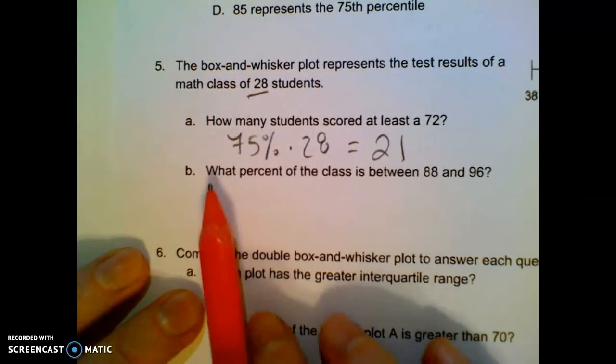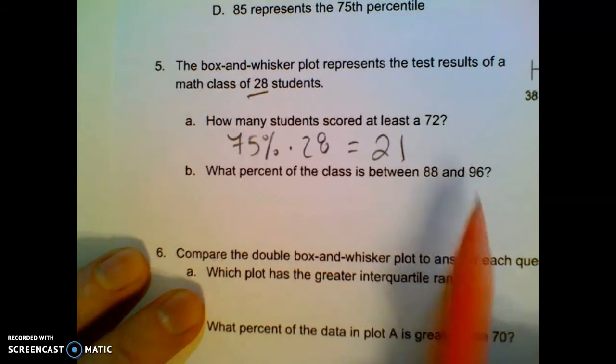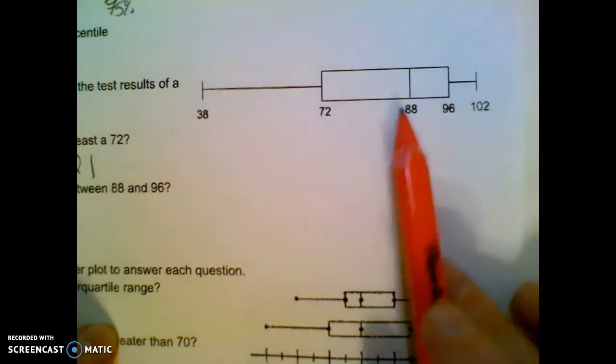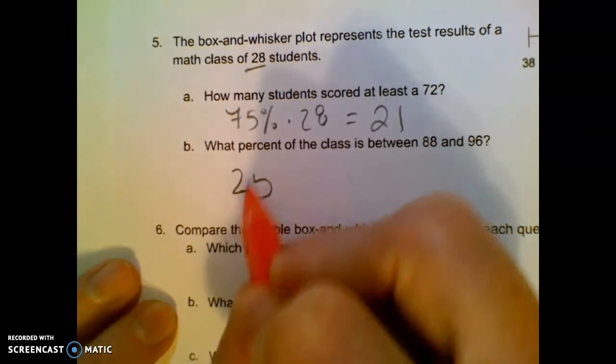Okay, next question says, what percent of the class is between 88 and 96? Well, between 88 and 96 is one section, and it just asks for the percent, so not the number, it's just 25%.